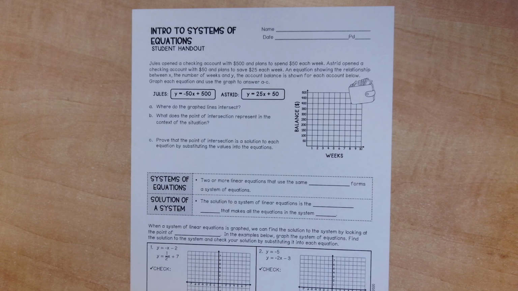Today we're going to talk about intro to systems of equations. This is an 8th grade concept that I want to bring back in to make sure that we fully understand.